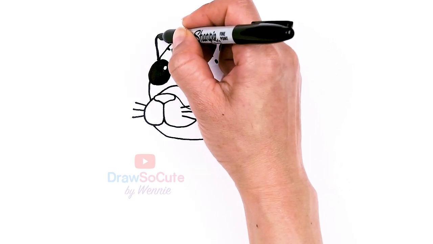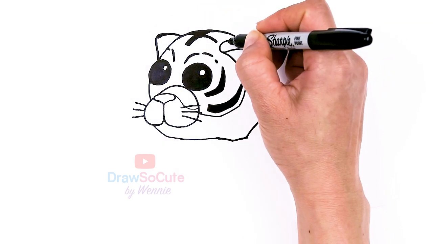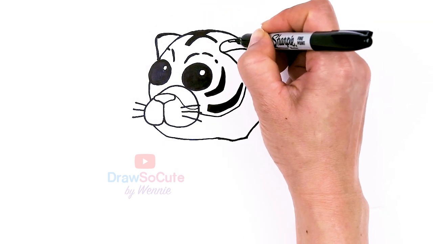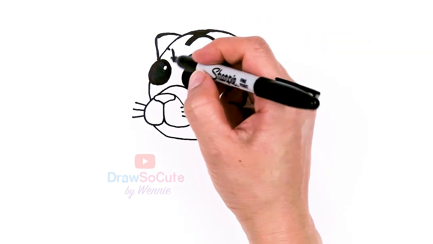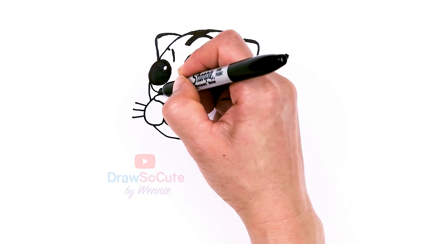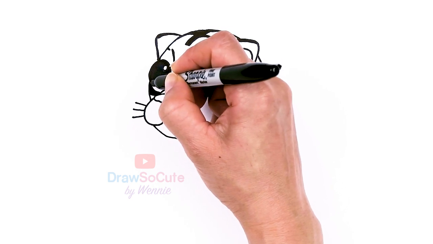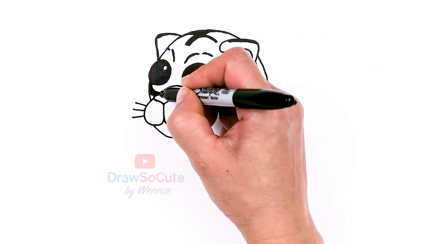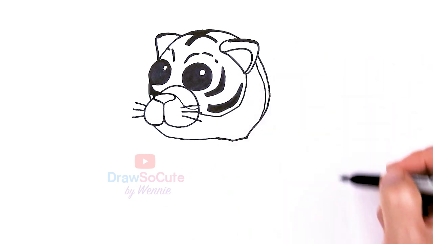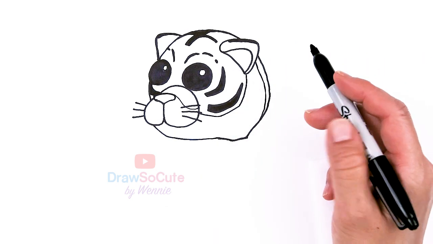And then on the ear right here, a little bit more marking if you like, and here as well. And here. There. So hopefully that makes it look more like the tiger now.